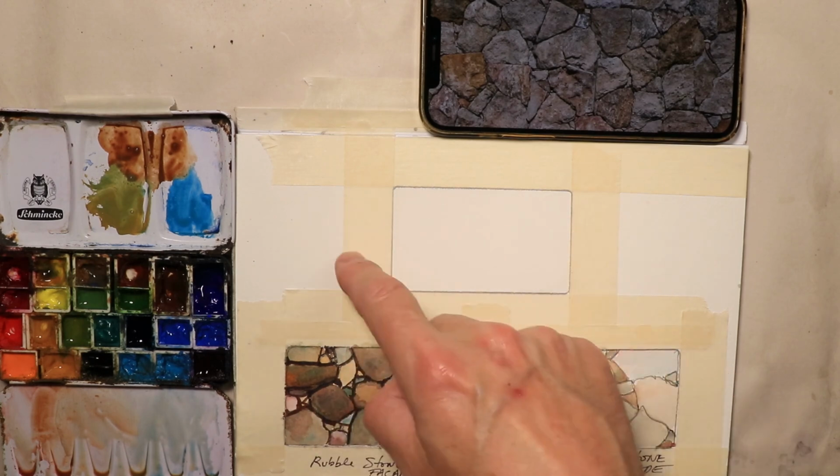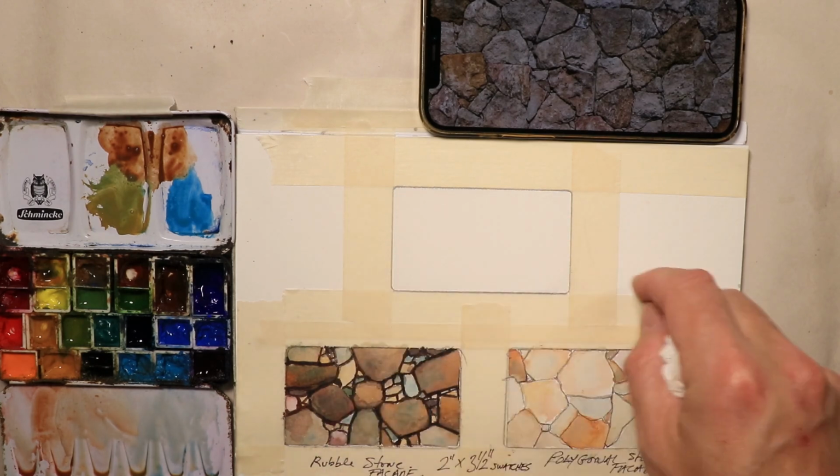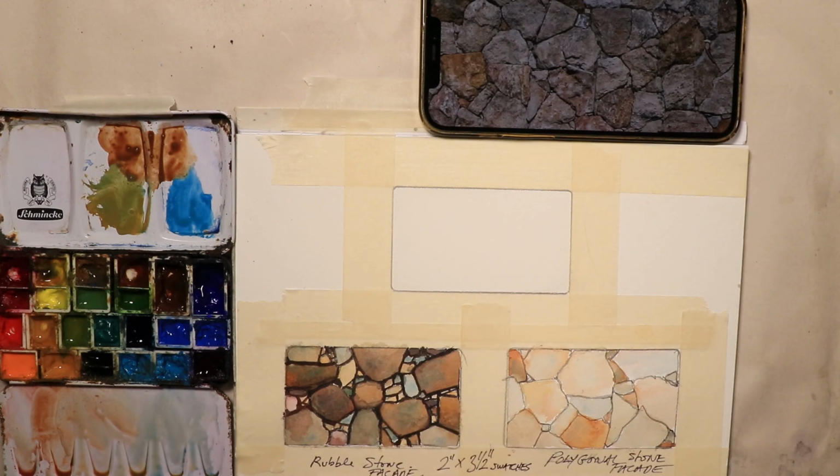So we're going to have courses, and we're going to show you how you're going to do the coursings for your next stone swatch. The next one's a really beautiful one, probably my favorite out of all of these. We'll see how it goes, but I'm sure we're going to have fun doing it, okay? All right, so we're going to be right back.